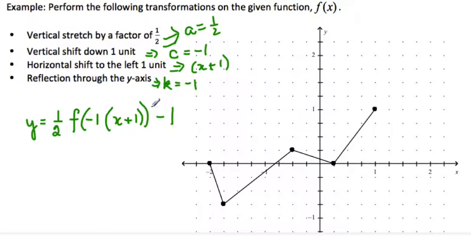Now, when asked to graph, it's always a good idea to have the equation because you have to label this function later. So we now have the title. We are actually going to perform each of these transformations. So I'm going to start with the 1/2. Since it's a vertical stretch, we're multiplying all of the y values by 1/2. So I go to each point and I look at the y value. The y value for this point is 0. 0 times 1/2 is 0. Next thing, I've got 3 ticks to this point. So 3 times 1/2 is 1.5. So that point goes there.